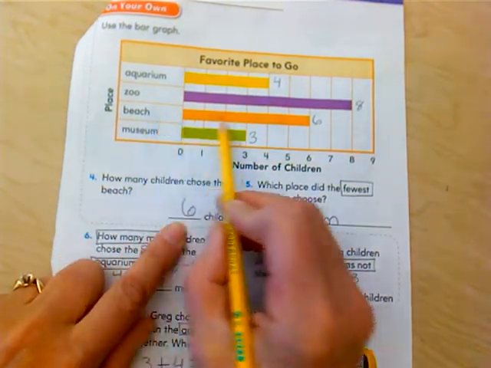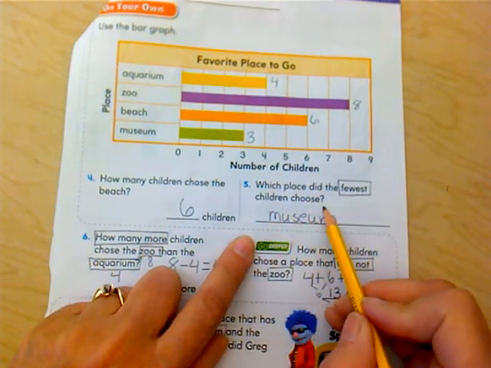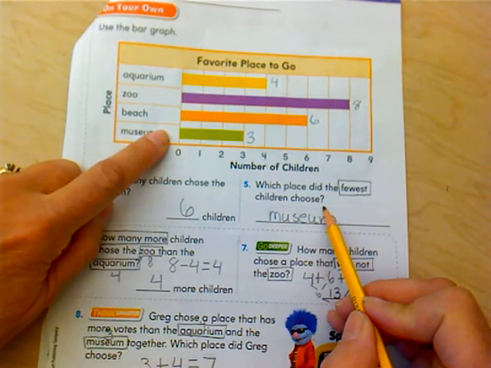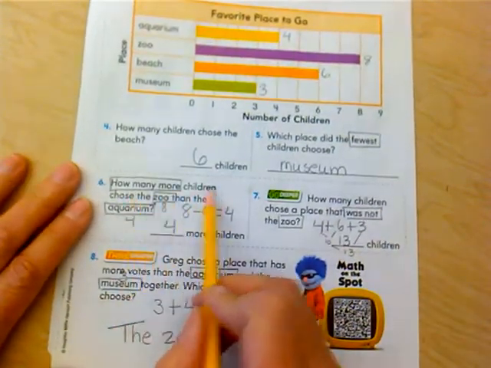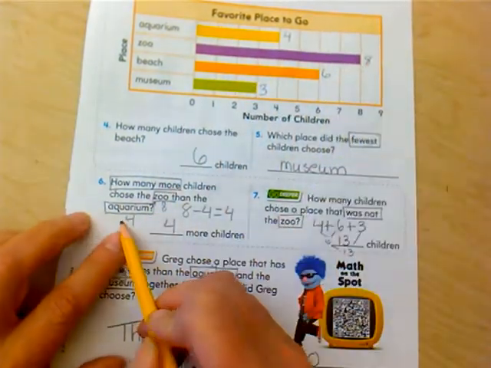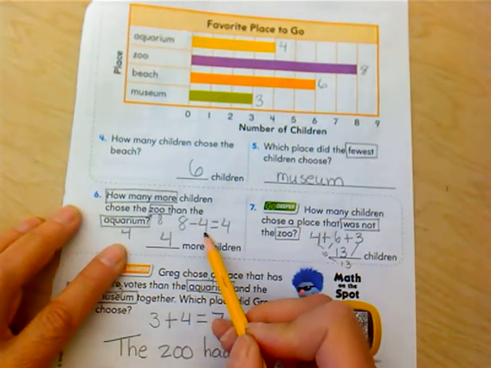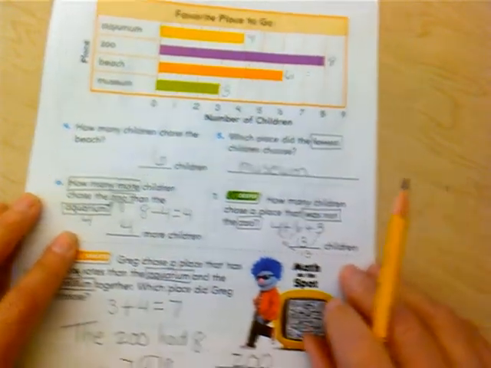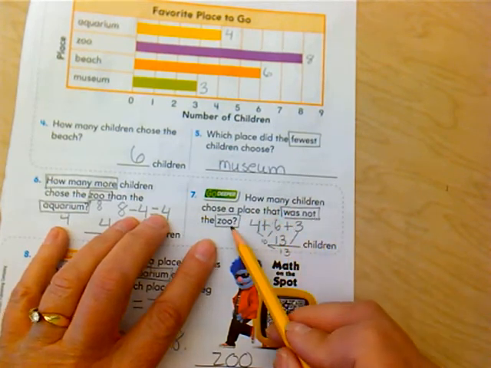Well, the beach was easy. I know that was 6. Which place did the fewest number of children choose? Well, the line that's the shortest would be the fewest, which was the museum. How many more children chose the zoo? Let's see, the zoo was 8, then the aquarium was 4. So 8 take away 4 gives me 4 more children. And how many children chose a place that was not the zoo?